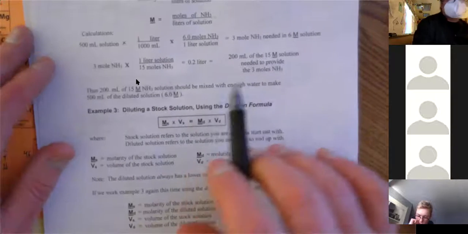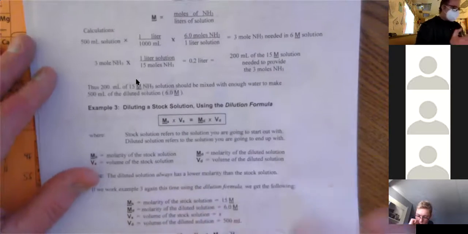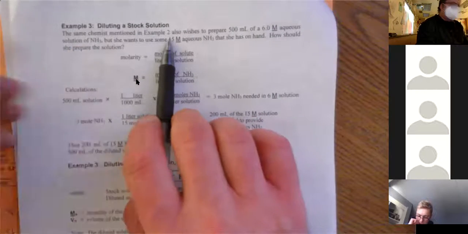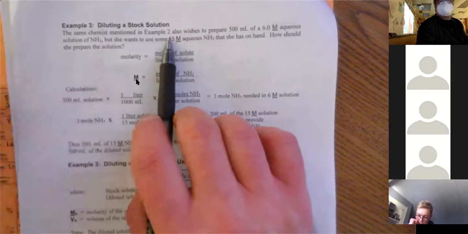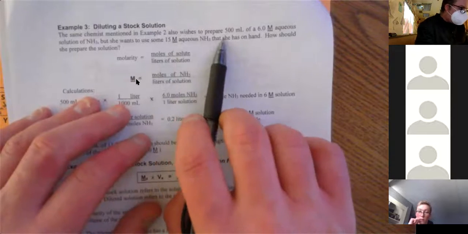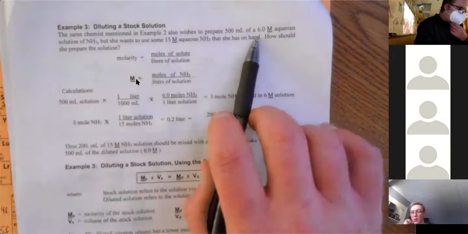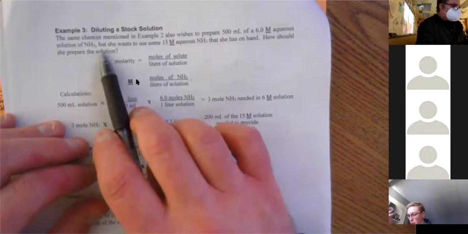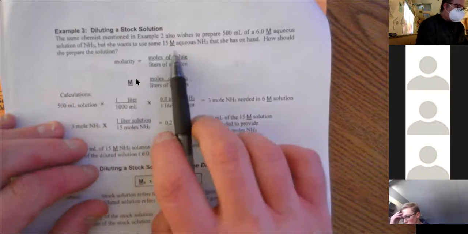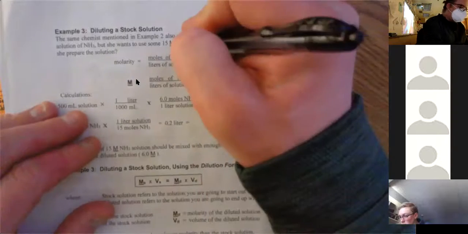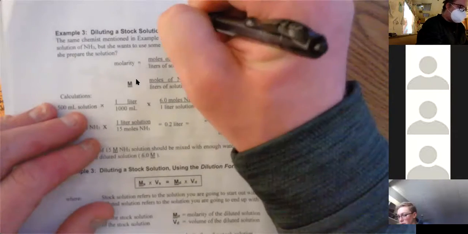Yeah. All right, so let's take a look at using this formula. So the chemist mentioned in example 2, I don't know why they want to bring back the chemist from example 2, but we're doing it, is to prepare 500 milliliters of a 6 molar aqueous solution of ammonia. She wants to use some 15 molar aqueous ammonia she has on hand. So that right there, the higher molarity is our stock solution.